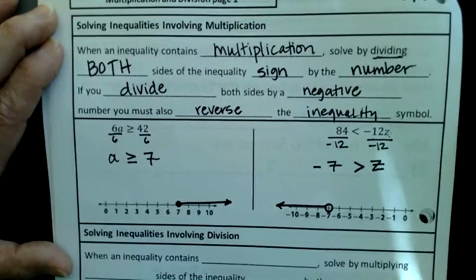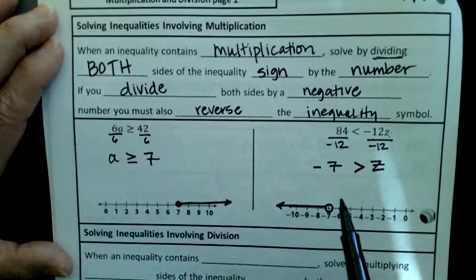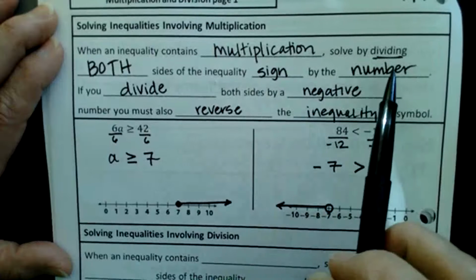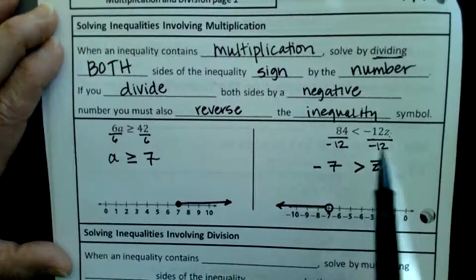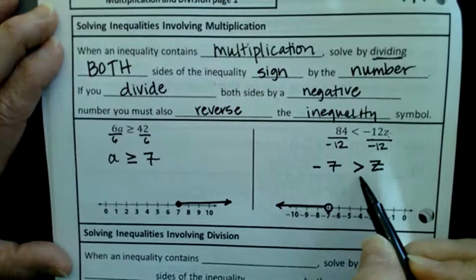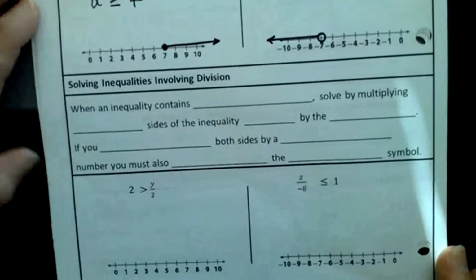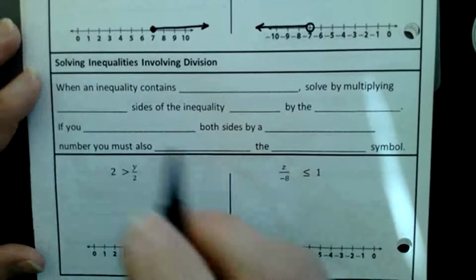Okay? The key here when you are solving inequalities that are multiplication problems, you are going to divide, but if you have to divide both sides by a negative number, you have to remember to reverse the inequality symbol. Okay? Now, we're going to go to inequalities involving division, and the rules are the same. So we'll just solve some of these.